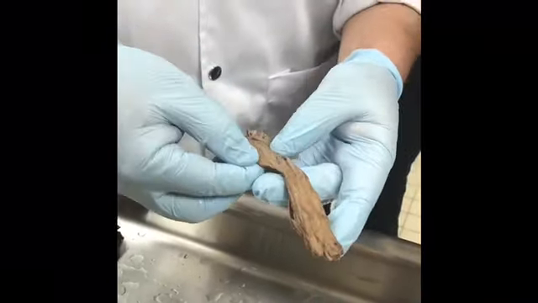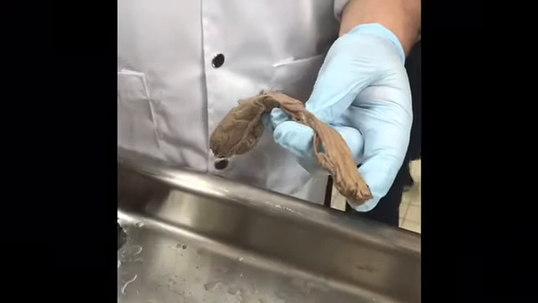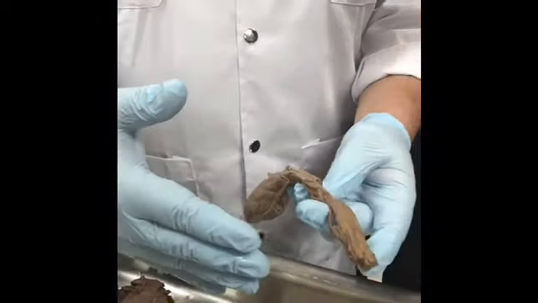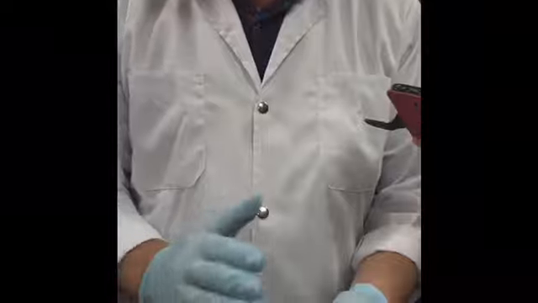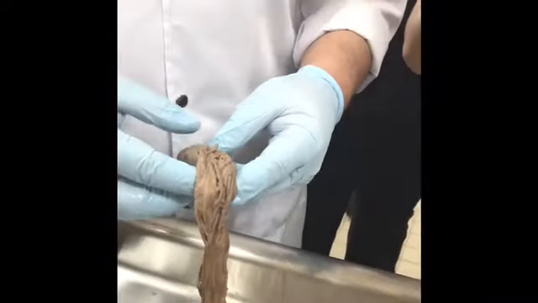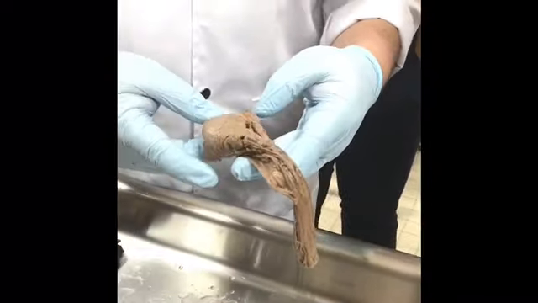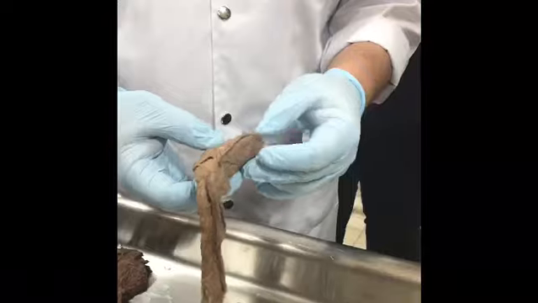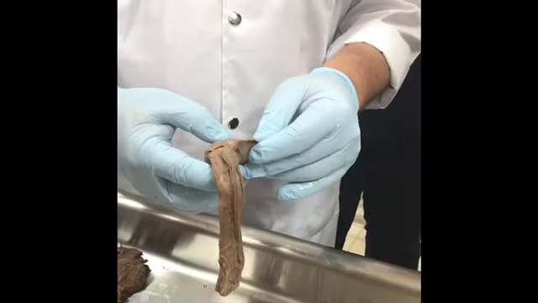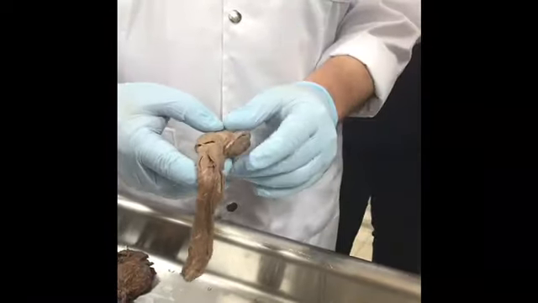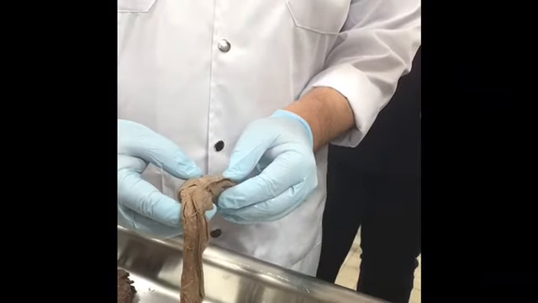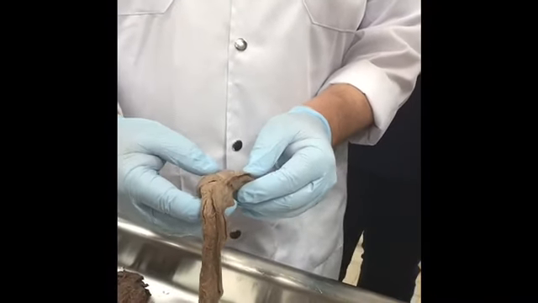Okay, and these are the layers of the spermatic cord. We have the skin, external fascia, cremaster muscle, and then the internal fascia, and then the tunica vaginalis. Tunica vaginalis is the peritoneal extension from the abdominal cavity going down, and it has two layers.